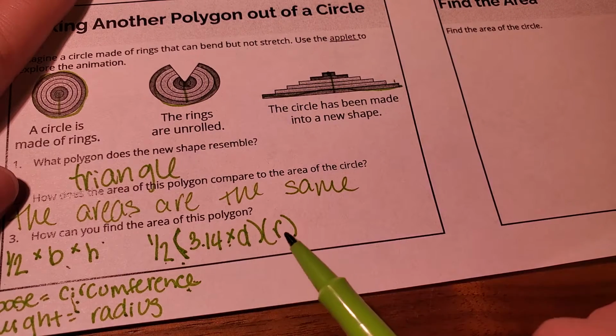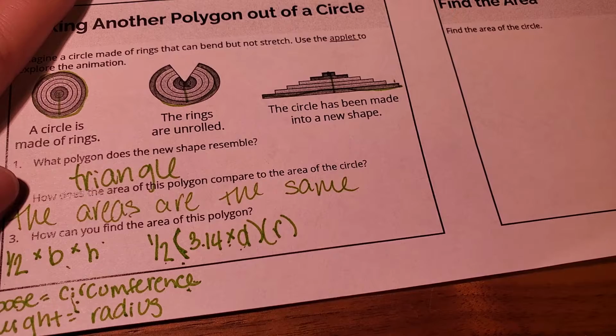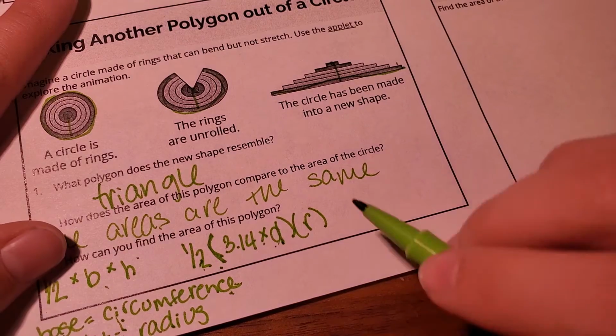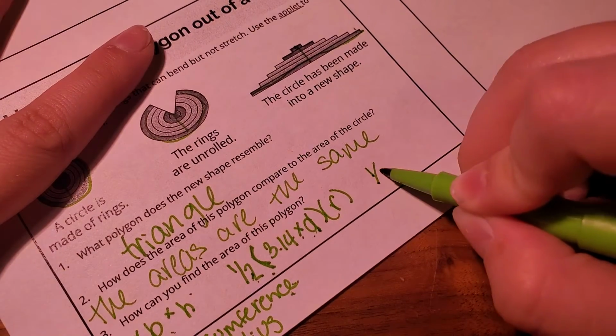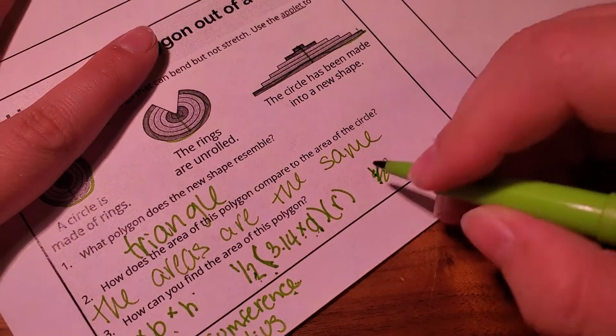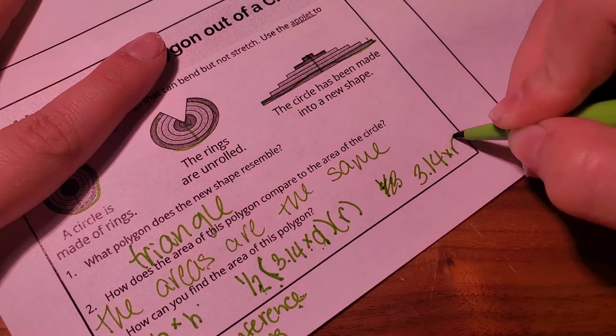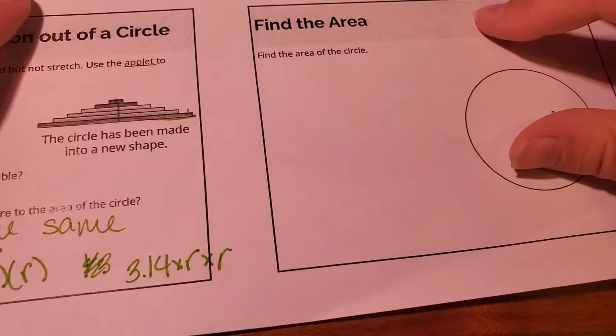Now we're going to do a little bit more. We know that half of the diameter is always the radius. So we can multiply 1/2 times diameter and get the radius. So now we have 3.14 times the radius times the radius.